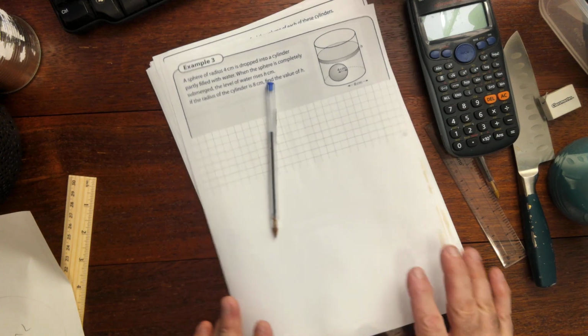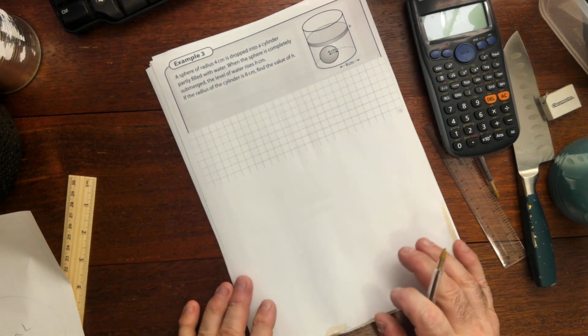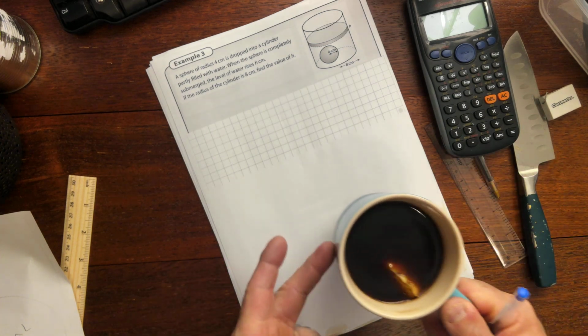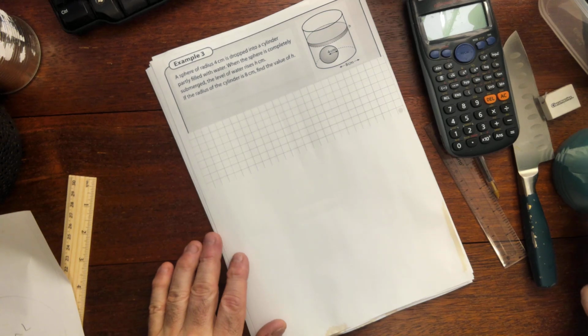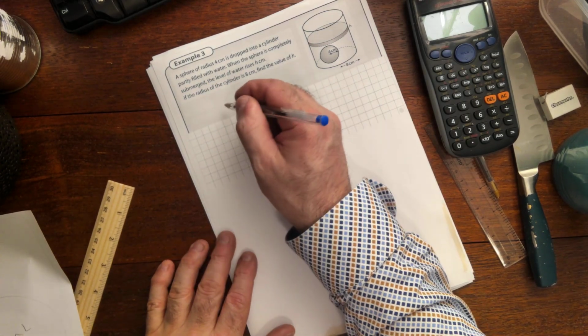Okay, welcome back. We've tidied up the mess. We're driving on with the next example, which is the case of dropping a sphere into the cylinder, like I dropped the messy orange in. So, a sphere of radius 4.